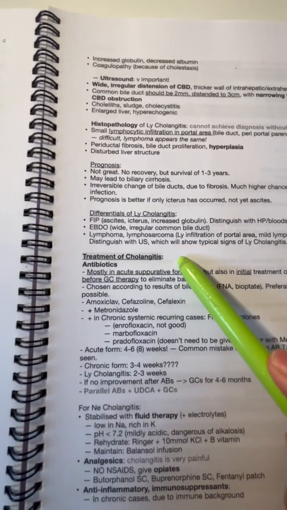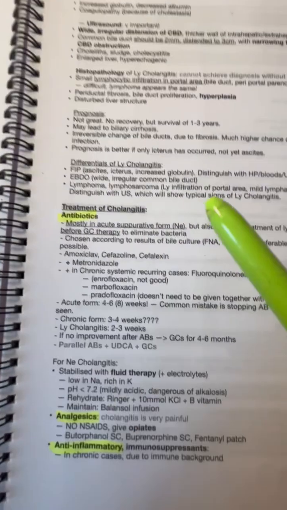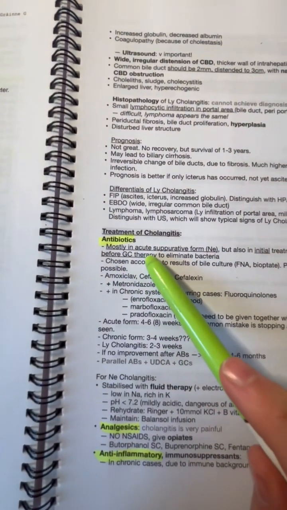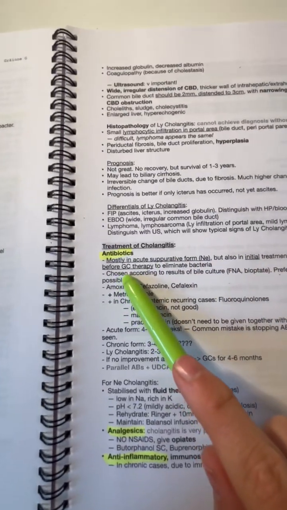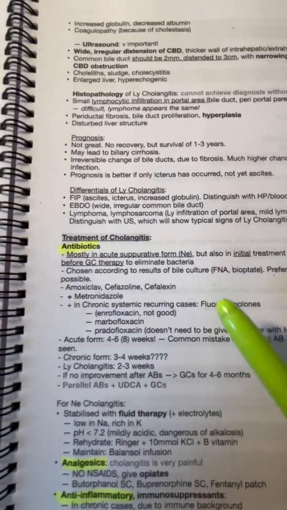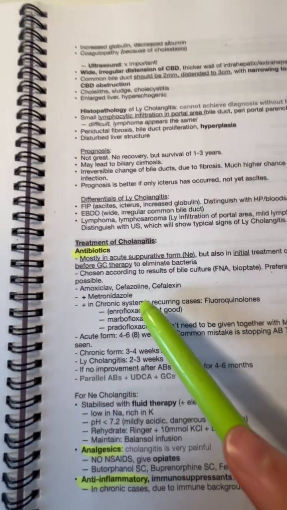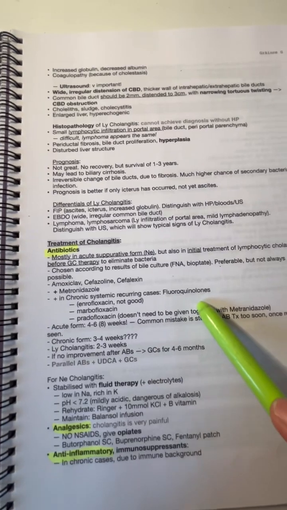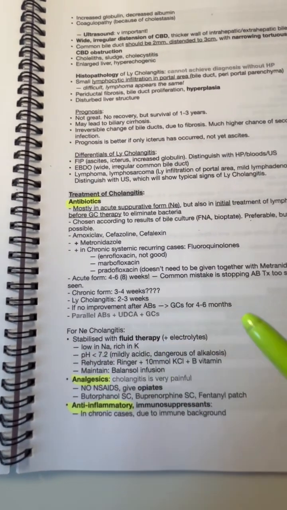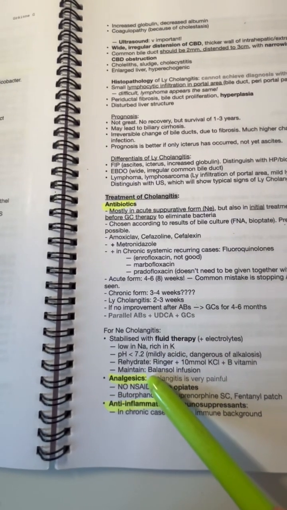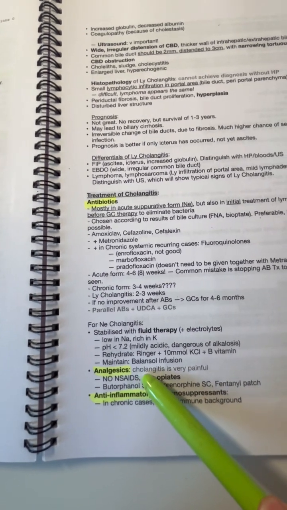The treatment of cholangitis are antibiotics, analgesics, and anti-inflammatories. So antibiotics are mostly given in the acute suppurative form, so the neutrophilic form, and they're given before glucocorticoid therapy to eliminate the bacteria. So it's mostly amoxicillin and clavulanic acid and metronidazole. In chronic reoccurring cases, you give fluoroquinolones. In neutrophilic cholangitis, they're stabilized given fluid therapy. And patients also have to be given analgesics. They're given opioids such as butorphanol. This is because cholangitis is very painful.